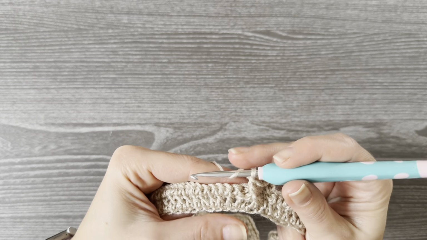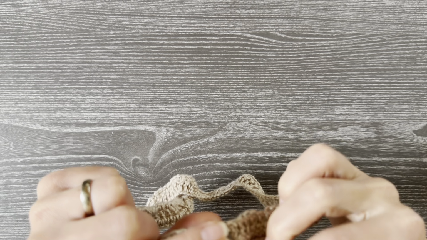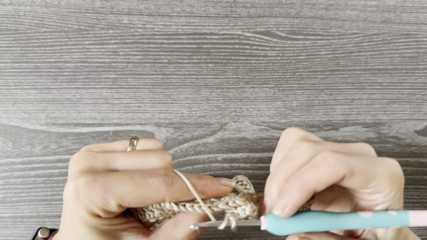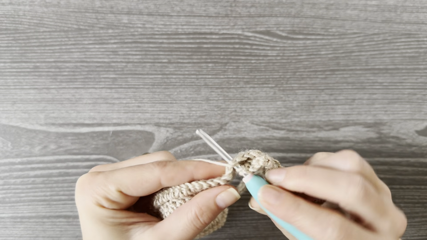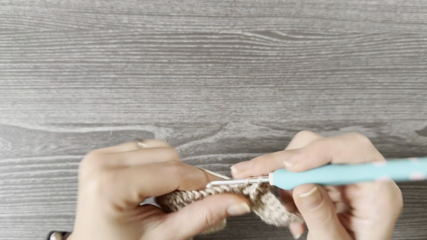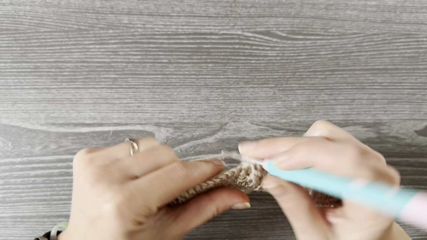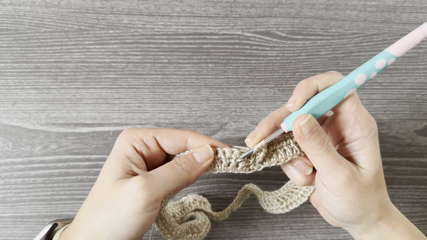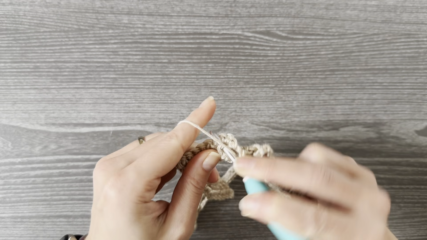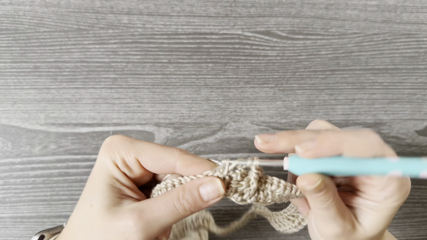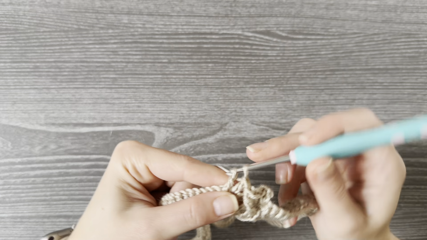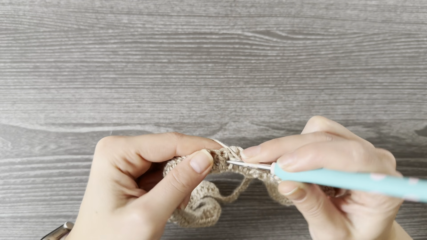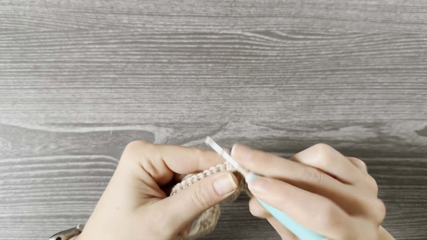Now I already did the increases, so now I'm counting 1 2 3 and going into the 4th with the double crochet. And now again, skip the next, so here is the front, skip the next, go into the second, and the third.